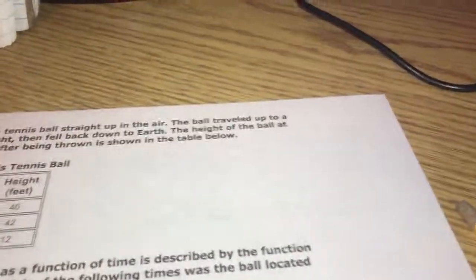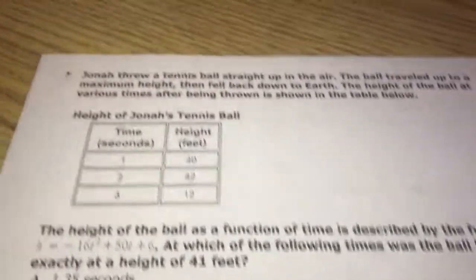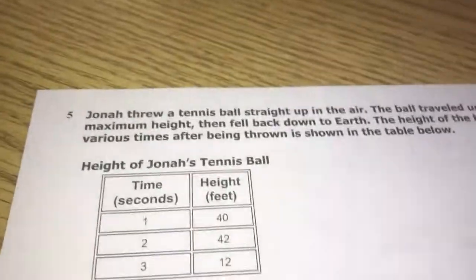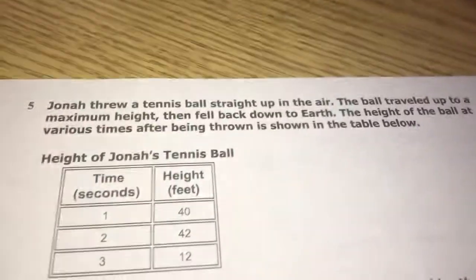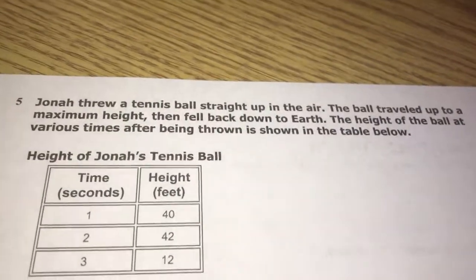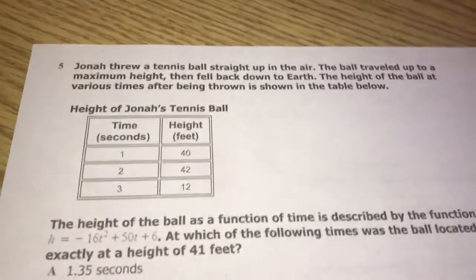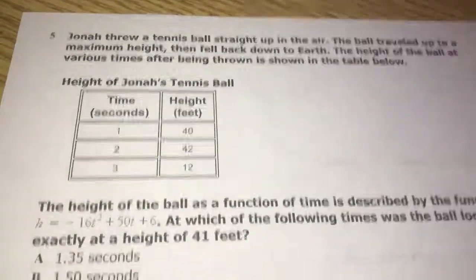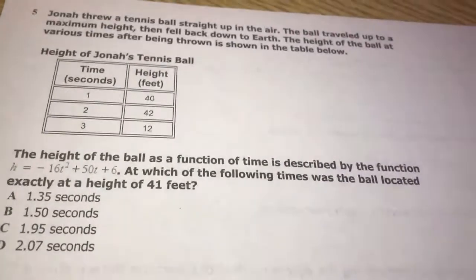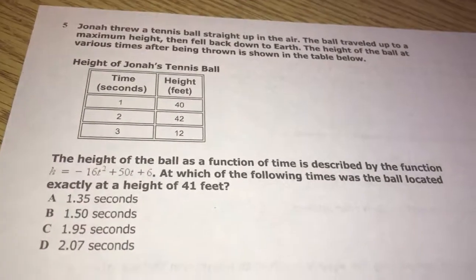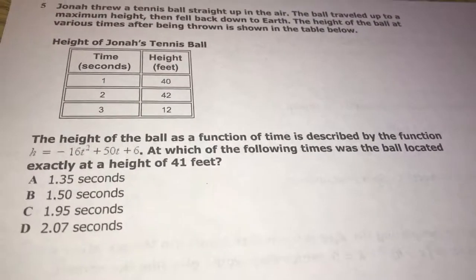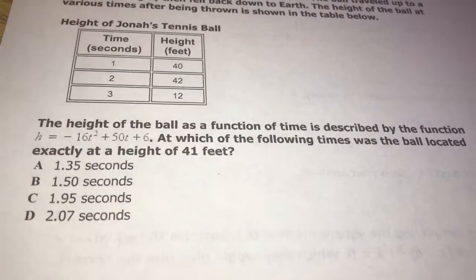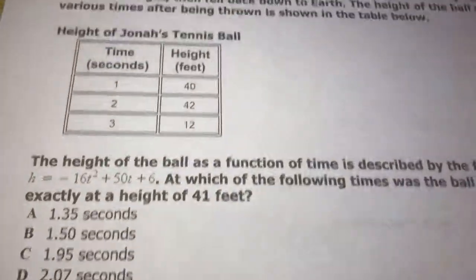Okay, so for number 5, before we get into the chart, we're going to read the problem. Jonah threw a tennis ball straight up in the air. The ball traveled up to a maximum height and then fell back down to earth. The height of the ball at various times after being thrown is shown in the table below. The height of the ball as a function of time is described by the function h equals negative 16t squared plus 50t plus 6. At which of the following times is the ball located exactly at a height of 41 feet?